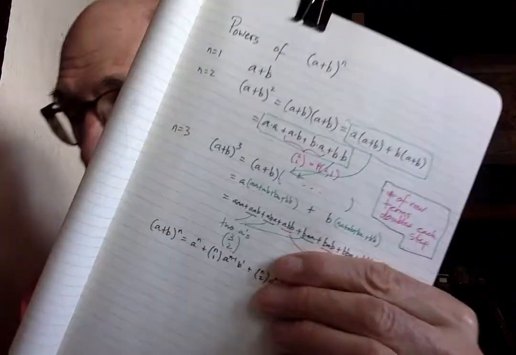So there's the pattern. And I'm going to jump ahead a little bit and reach my conclusion, which is for the general n, a plus b to the n goes as follows. You have a to the n, and then the next term is going to be, everything has to be degree n here. So the next term is going to be n choose 1, a to the n minus 1, b to the 1. And then n choose 2. Let me do a couple here so you can see the pattern when I hold it up. A to the n minus 2, b to the 2. So what we're saying here, I'm not done yet, excuse me.